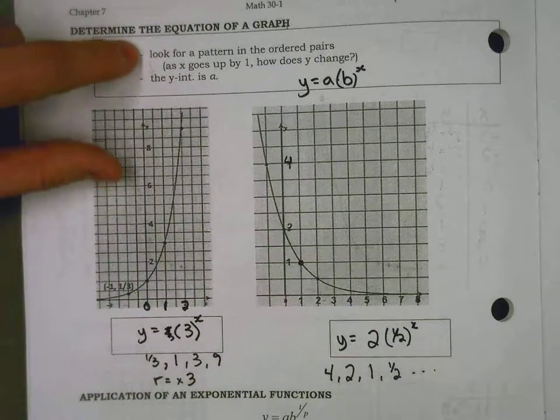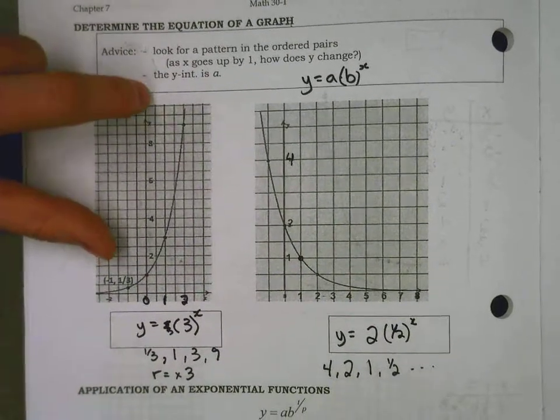So look for a pattern in the ordered pairs. As x goes up by 1, how does y change? And the y-intercept is your a value.